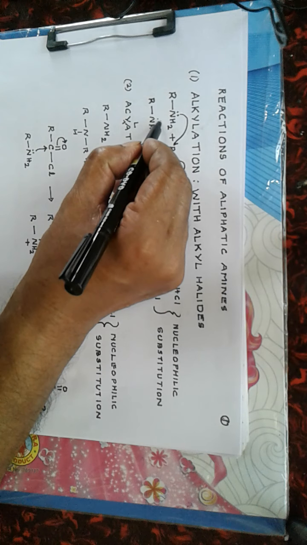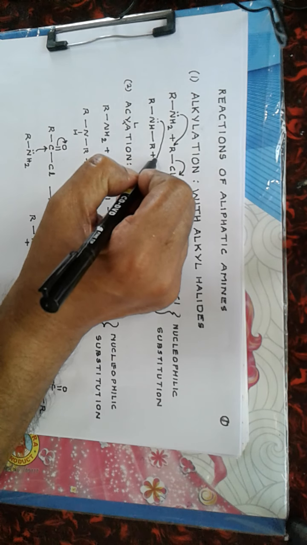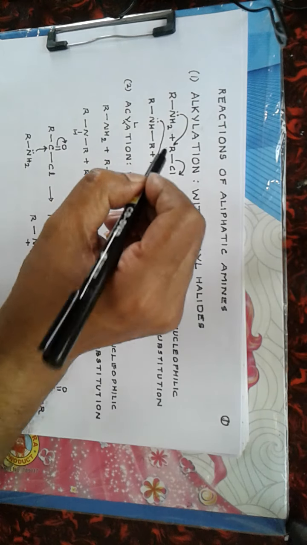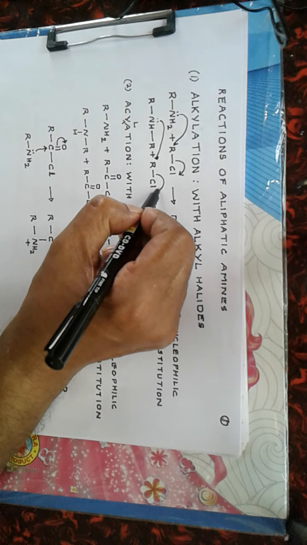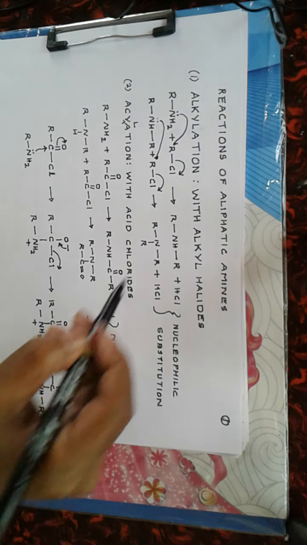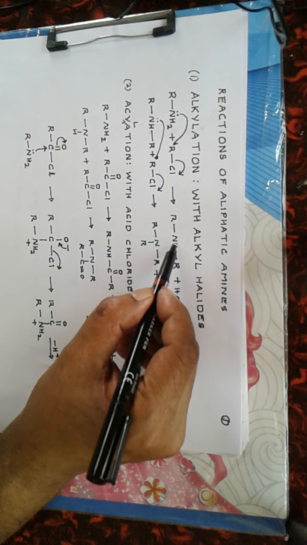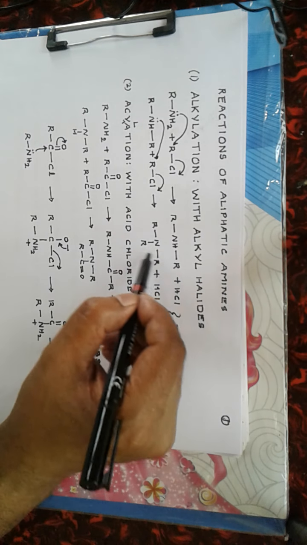Here also a nucleophilic substitution reaction occurs. Cl is removed. Then we get the corresponding alkylated amine in both cases.